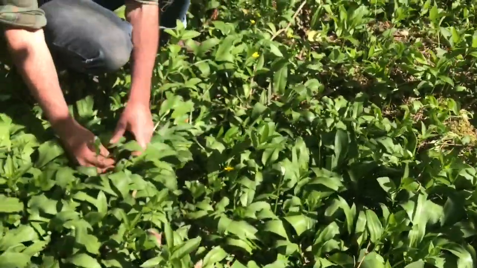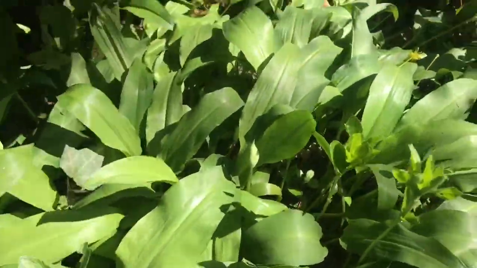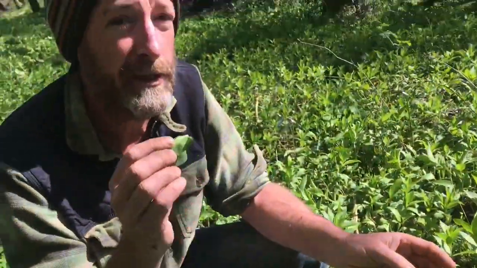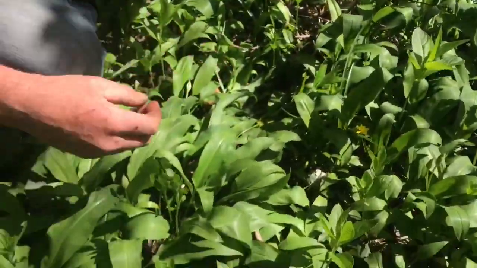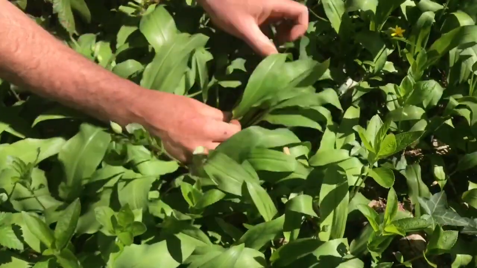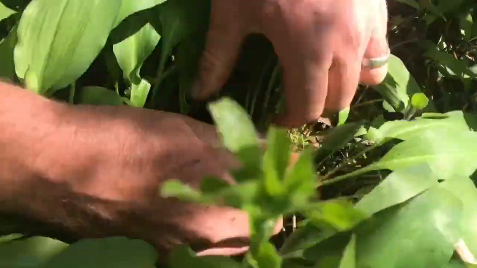But this one, you'll probably smell before you get to it, because it's a member of the onion family, and it does smell quite oniony, and it's really delicious. You can eat it raw, and you can chop it up and cook with it. You can put it in soups, put it in omelettes, whatever. And we're going to be making a pesto with it, so I'm just going to grab a whole load of that, and you just pick it from near the bottom, and I'll get a big handful or two of that.